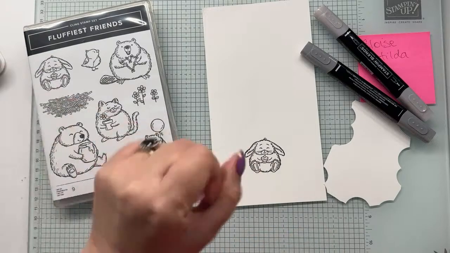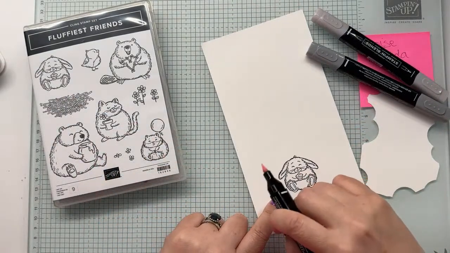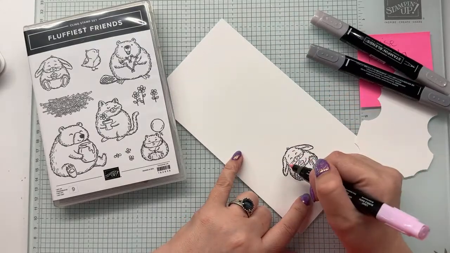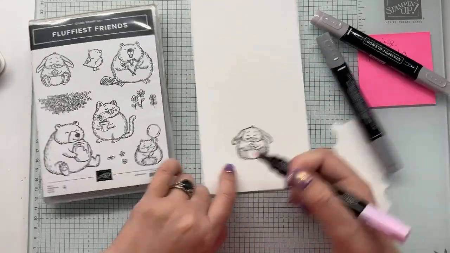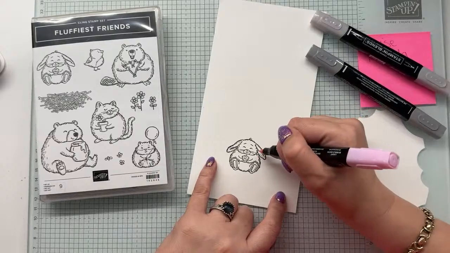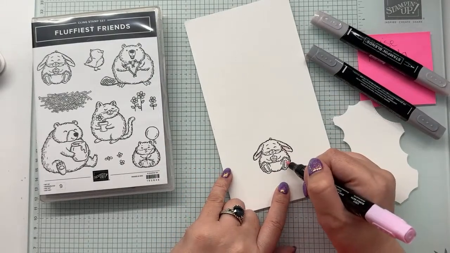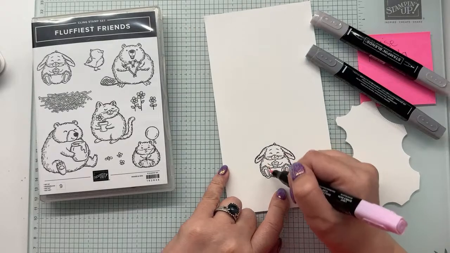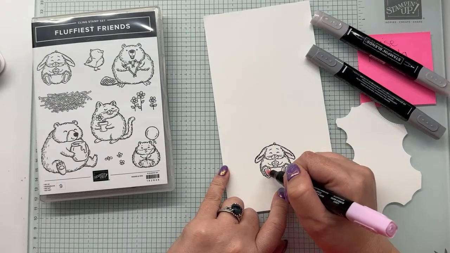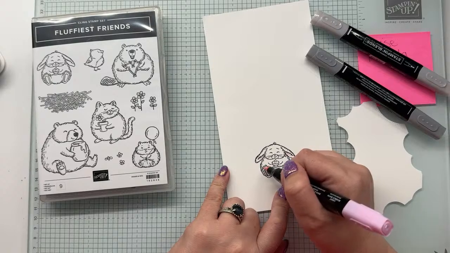I'm actually going to start with the Bubble Bath. I'm starting with the light, so the inside of the ears are going to be pink. Doesn't matter that I'm kind of going over them. I'm assuming the paw pads are going to be pink as well.